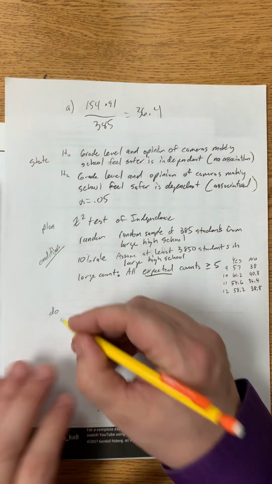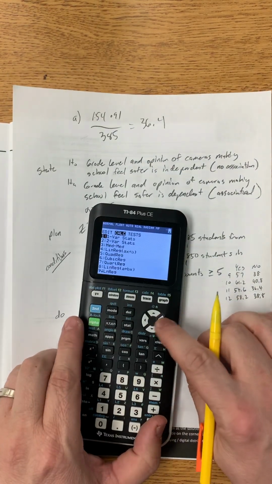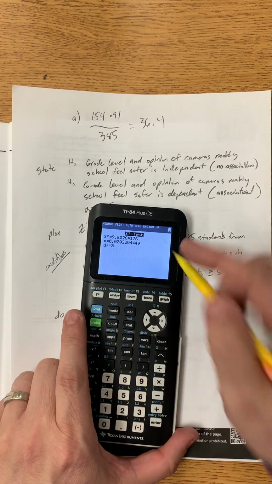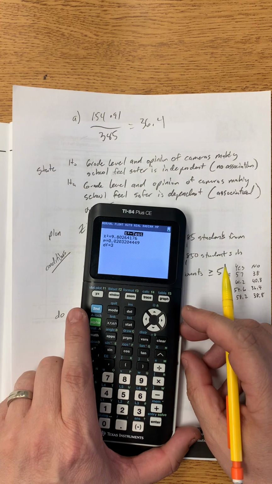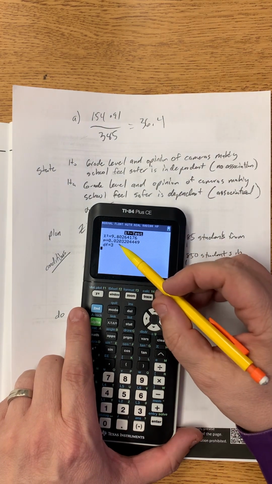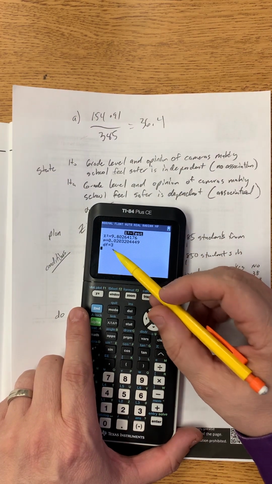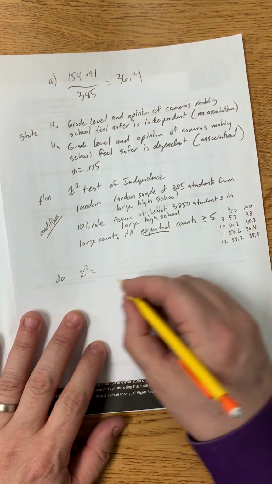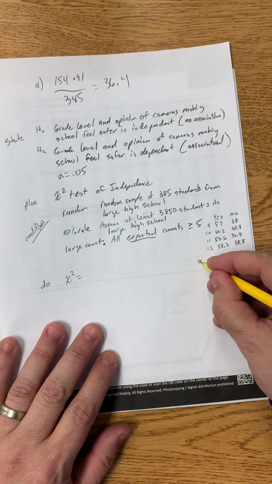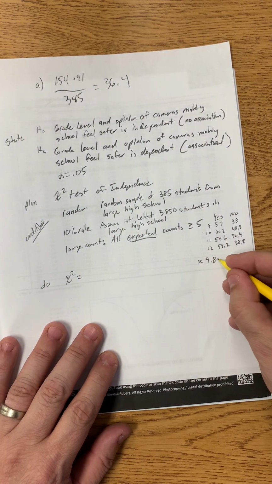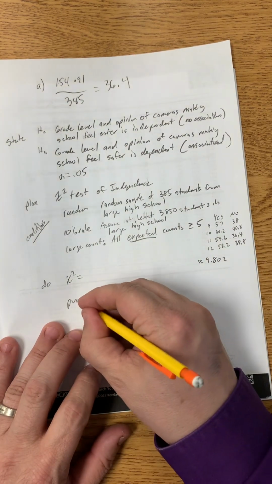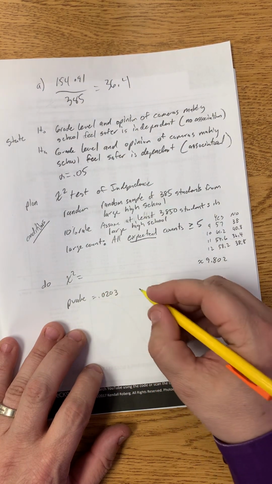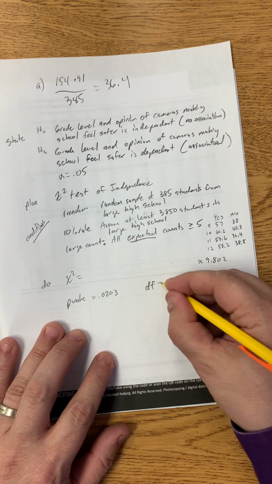All right, so then the do step. Now I need to go back and rerun that test, which isn't a big deal. Okay, and then I got chi-squared value is 9.8. The p-value is 0.02, so we're going to reject the null, and degrees of freedom is 3. All right, so chi-squared equals, and we're going to come back in here and fill in the work. But I'm going to go ahead and put the answer: p-value is 0.0203 maybe, and then degrees of freedom equals 3.